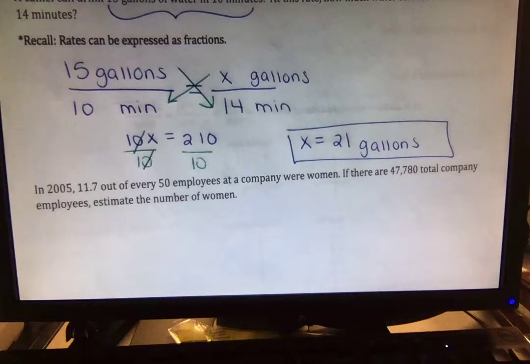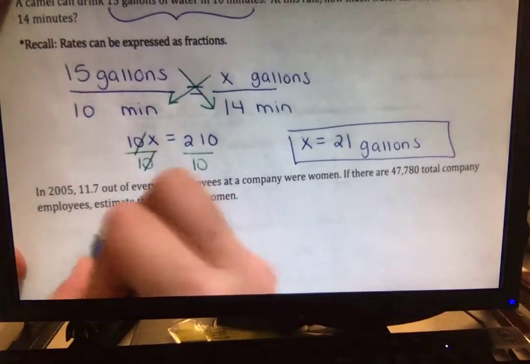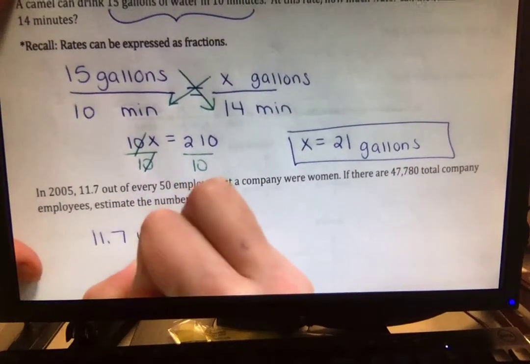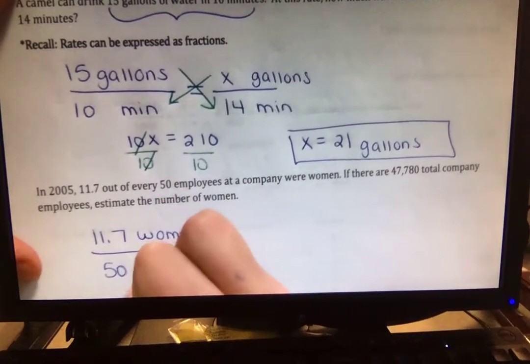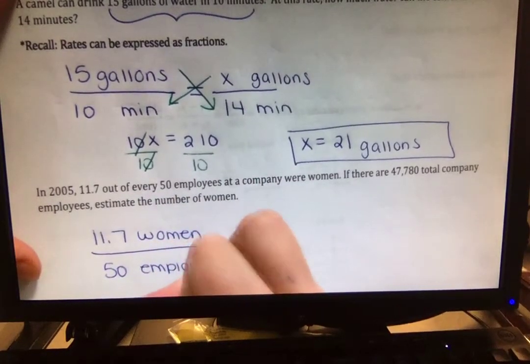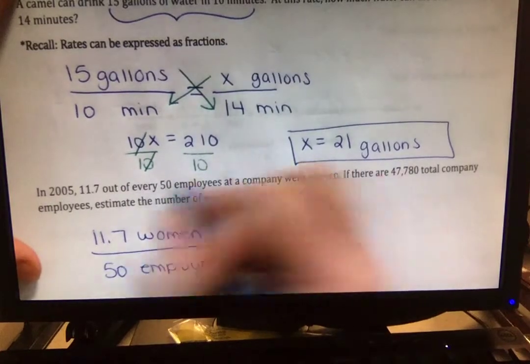Anyways, all right, so in 2005, 11.7 out of 50 employees at a company were women. If there are 47,780 total company employees, estimate the number of women. So we have a rate. So 11.7 women out of 50 total employees. That is our rate.